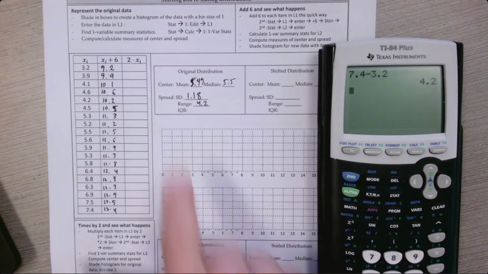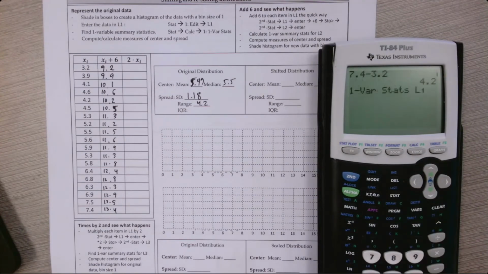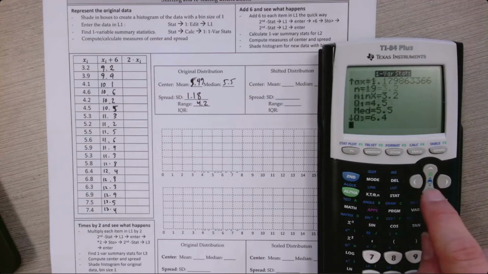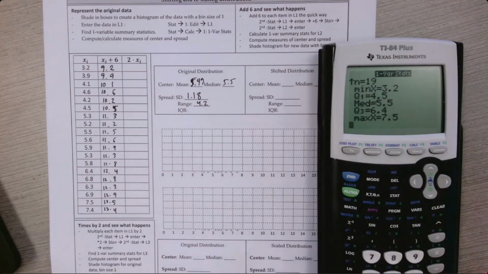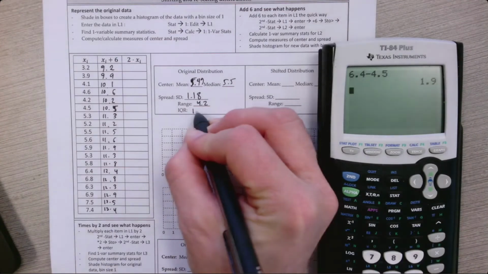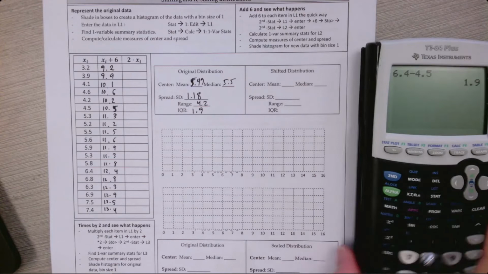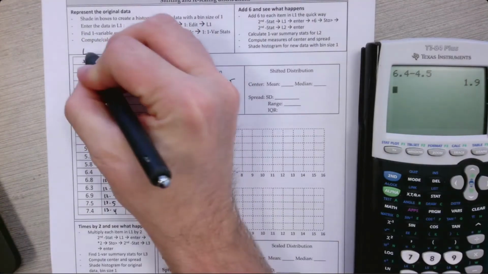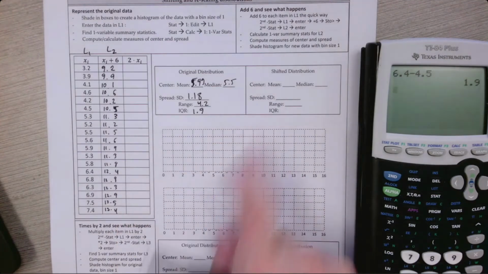And then the interquartile range, let's go back to the one-variable stats. So interquartile range is the difference between quartile 3 and quartile 1. So 6.4 minus 4.5 is 1.9. Okay, go ahead and do that same thing right now for your list 2. Your list 2 is the one that's been shifted, and then enter the results here.